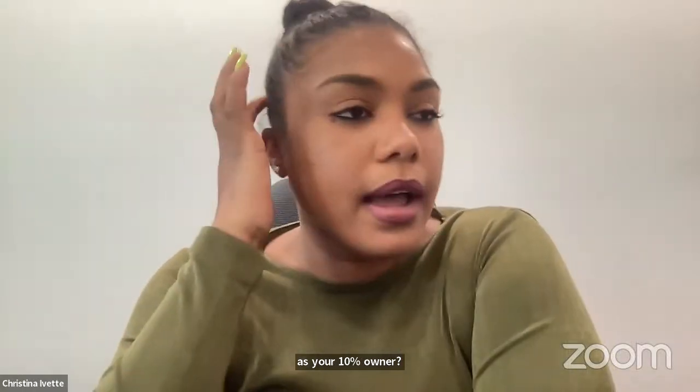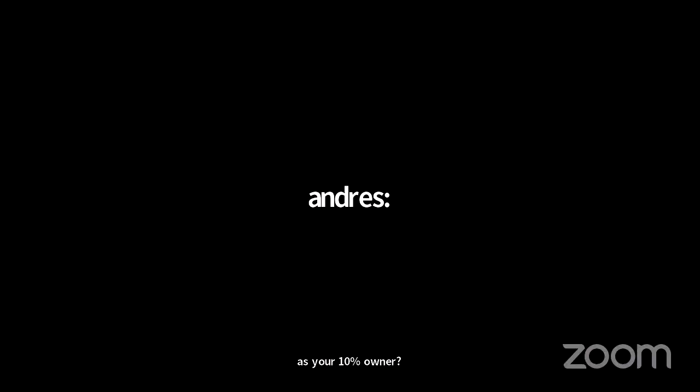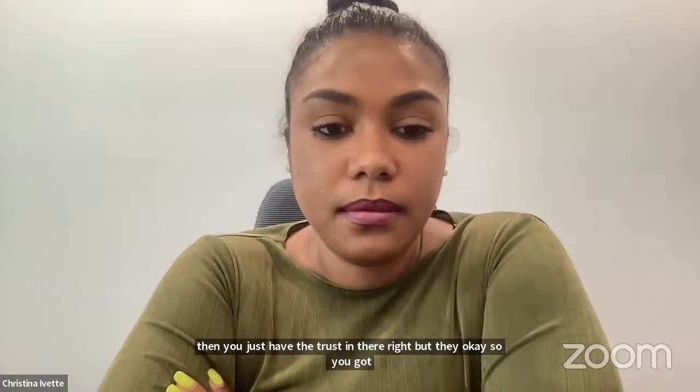Fair enough. Just to clarify, if you're only a 10% owner, would you still disclose that as a 10% owner? You don't have to, because the BOI is for 25% and greater. So then you just have the trust in there, right? That would be the beneficial owner, the trust. Yep. Okay, thank you. That makes sense.